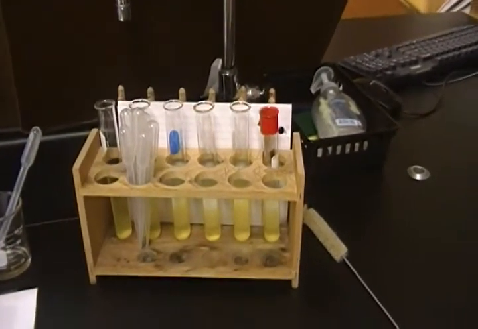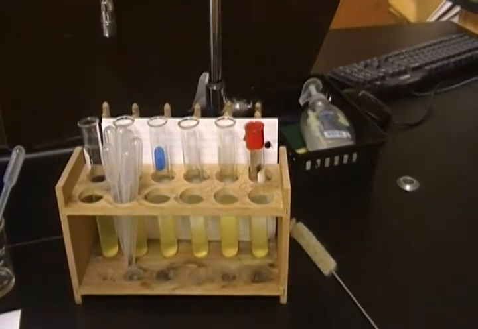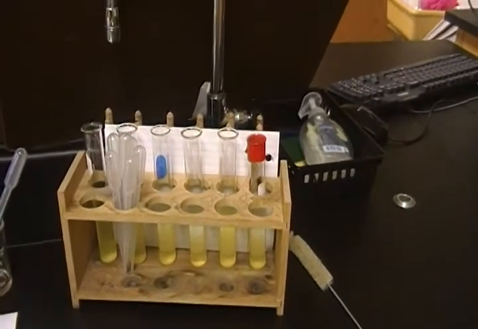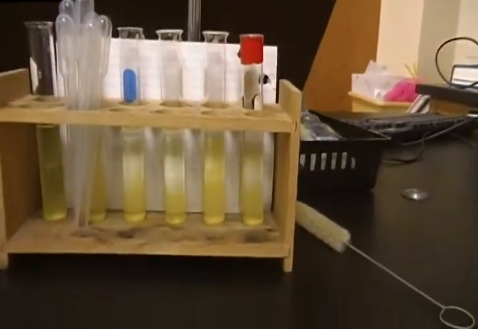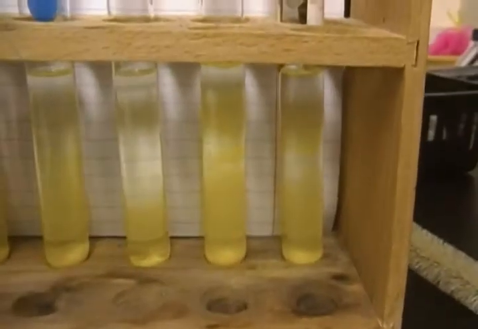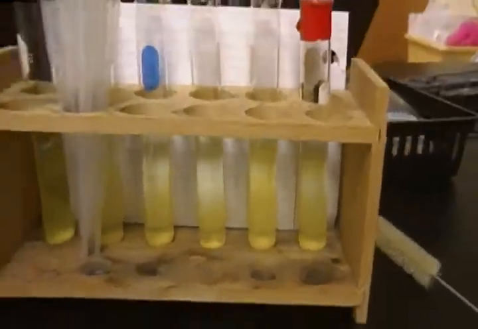Hello all, this is the Balancing Chemical Reactions Lab, the second video. After you have mixed the two solutions, it takes about 10 minutes before it settles to look like that, where you can clearly see the difference between the powder at the bottom and the supernatant at the top. While that's waiting, what I suggest that you do is to work on the calculations.